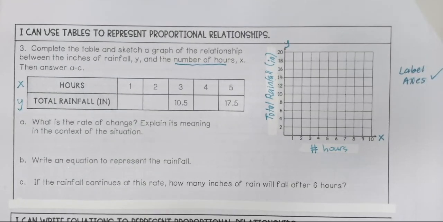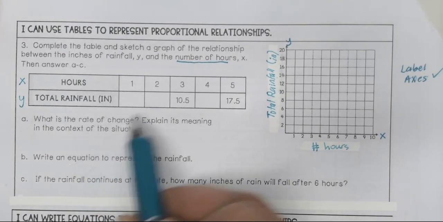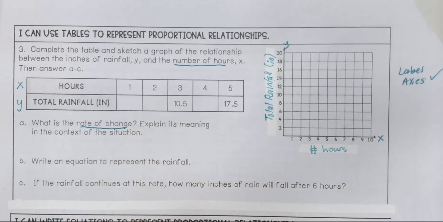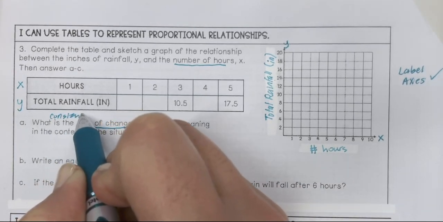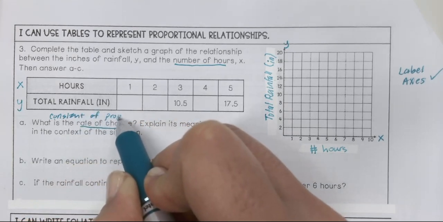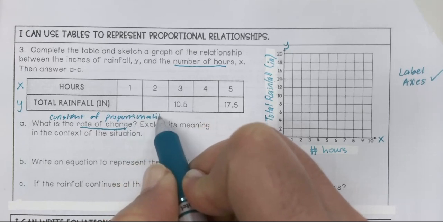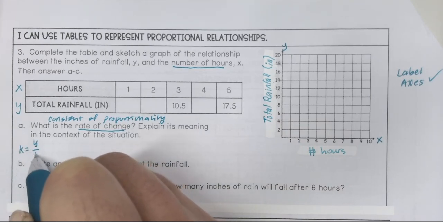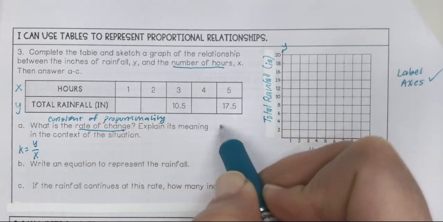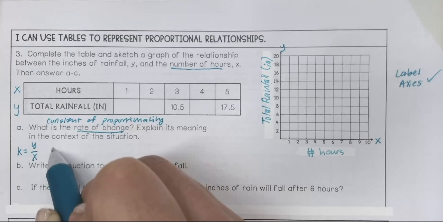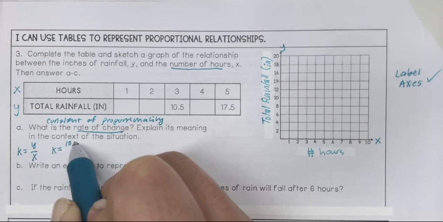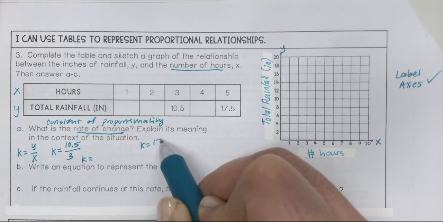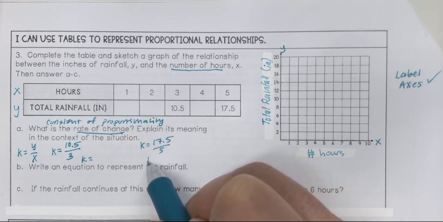The next thing we want to do is calculate the rate of change. Now we're only given a table, so how do we do that? Rate of change, remember, is our constant of proportionality, which is calculated with k equals y divided by x. We have 2 points in the table and we want to make sure they give the same value. Our first one is 10.5 divided by 3. And then we need to calculate 17.5 divided by 5.